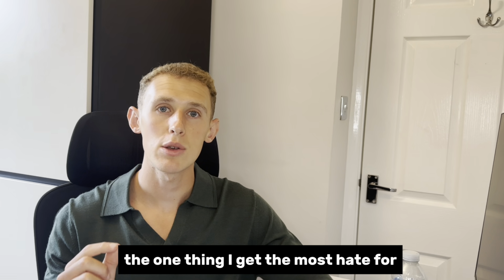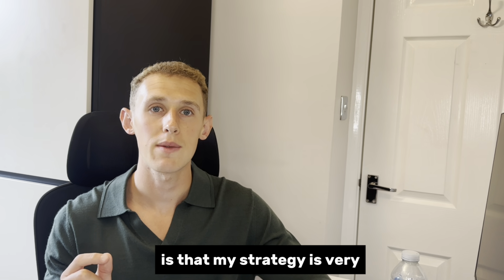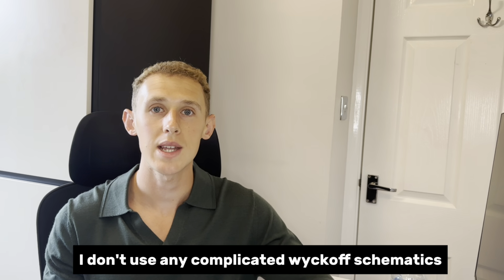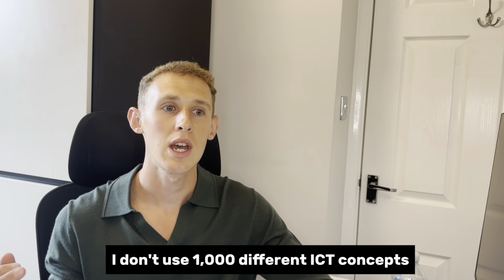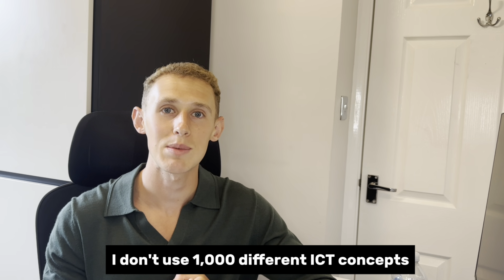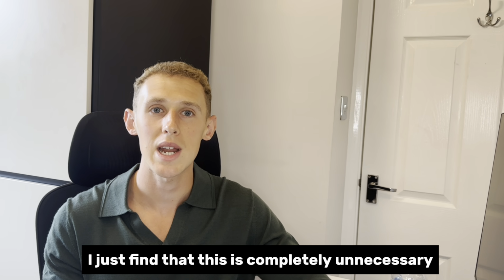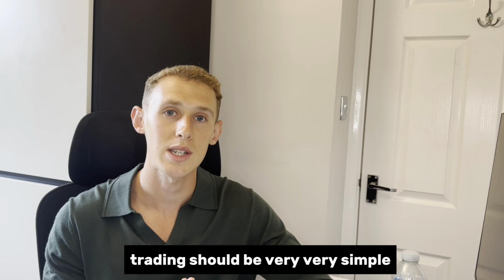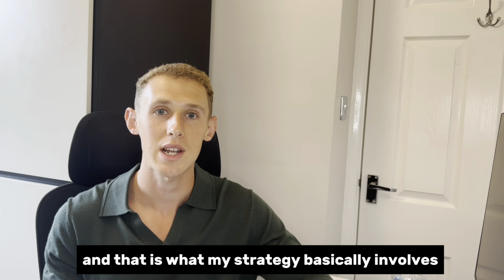The one thing I get the most hate for is that my strategy is very simple. I don't use any complicated Wyckoff schematics. I don't use 1,000 different ICT concepts, and to be honest, I just find that this is completely unnecessary. Trading should be very simple, and that is what my strategy basically involves.